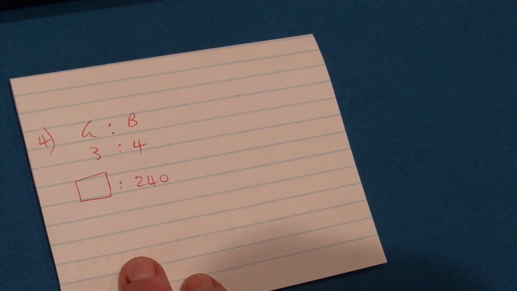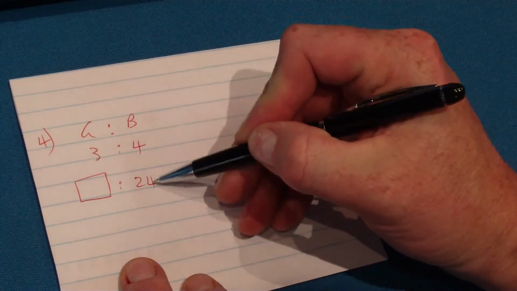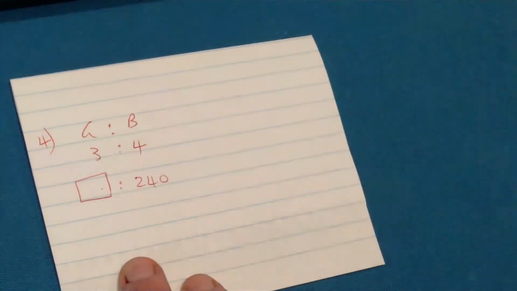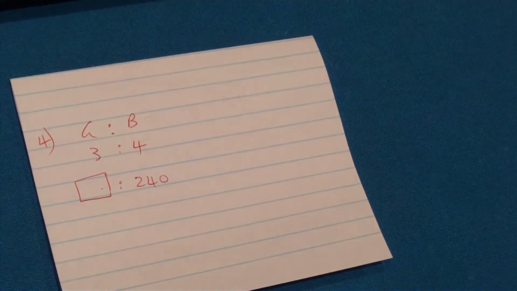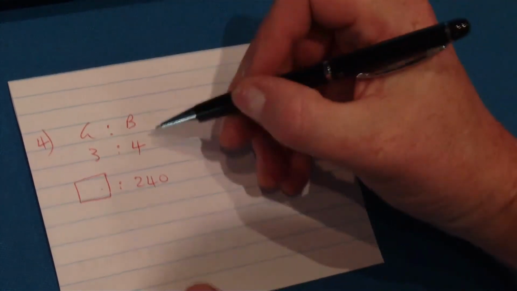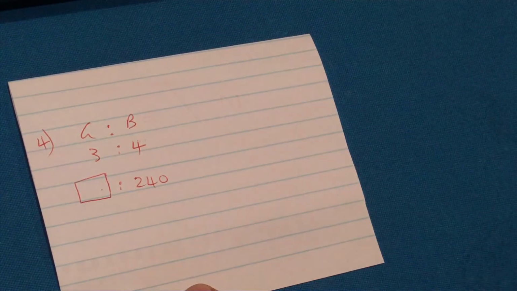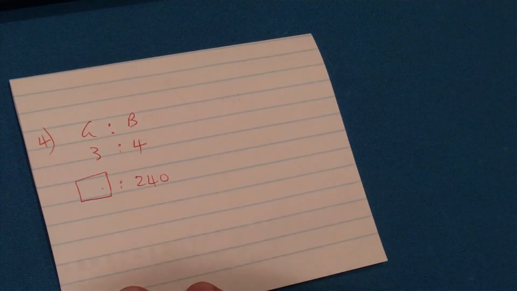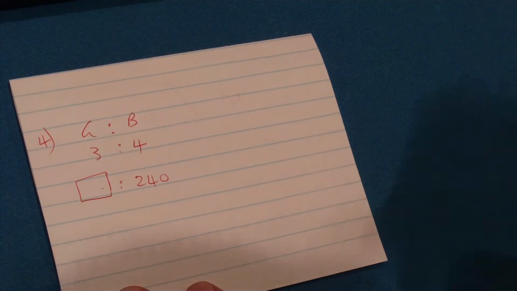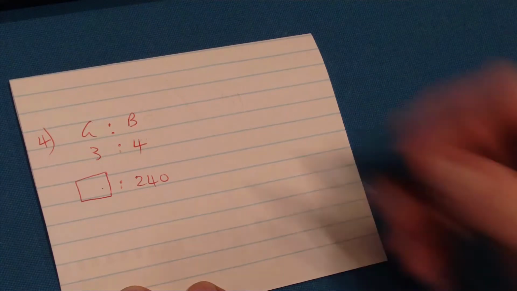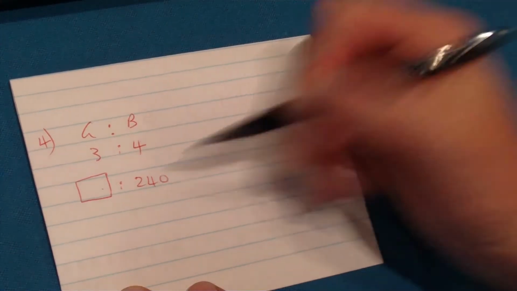If there are 240 boys, because underneath the 4 I put 240. So I want to know how many girls there'll be when there's 240 boys. So you know what? What must I multiply 4 by to get 240? I have no idea. So I'm going to use the exact same method that I just used in question 3. How can I make a 4 a 240?